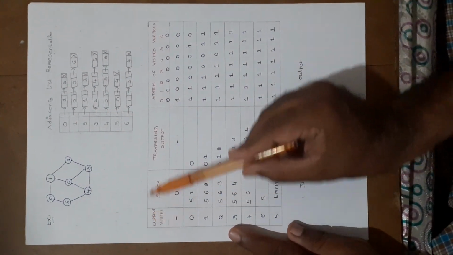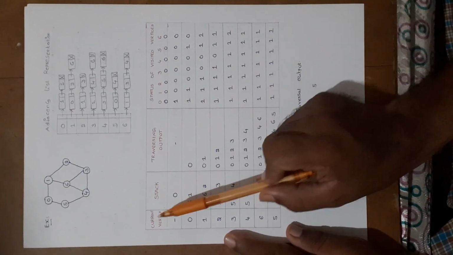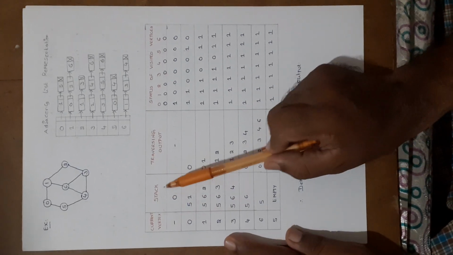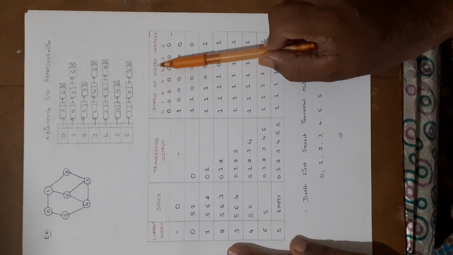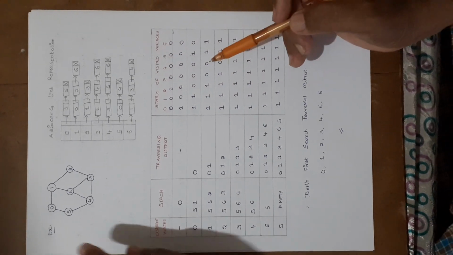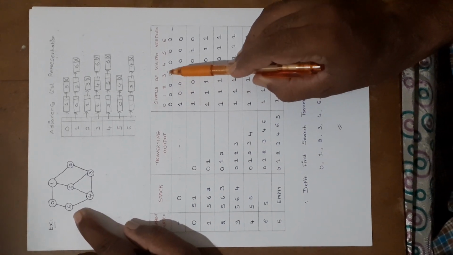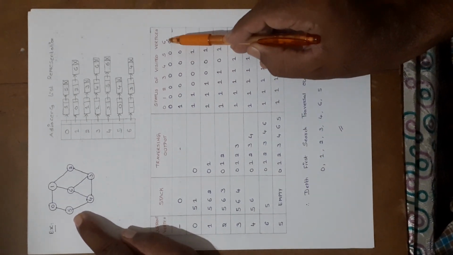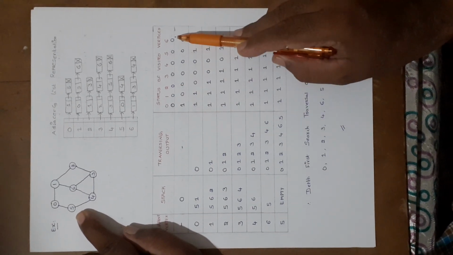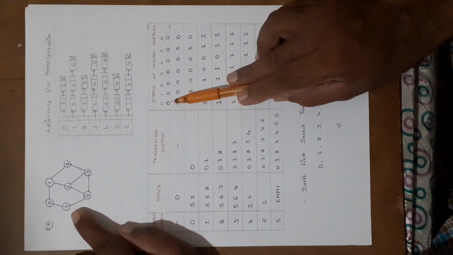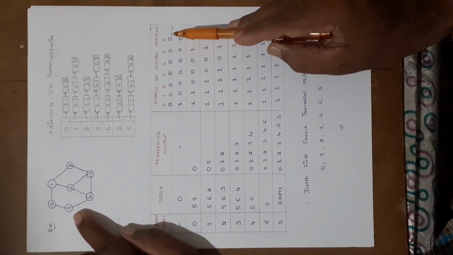Now we design a table format that consists of 4 columns: current vertex, stack, traversing output, status of visited vertices. From the graph, the existing vertices are 0, 1, 2, 3, 4, 5, 6. Initially, all the vertices are unvisited vertices, hence place the status values as 0, 0, 0, 0, 0, 0, 0.